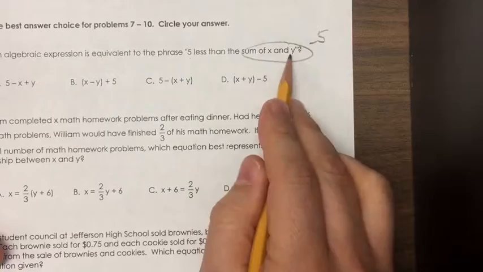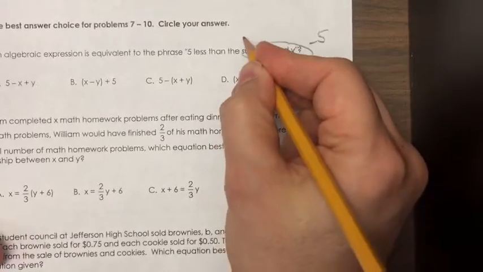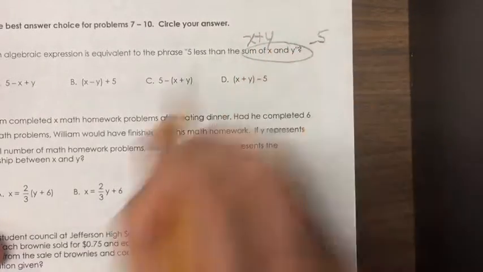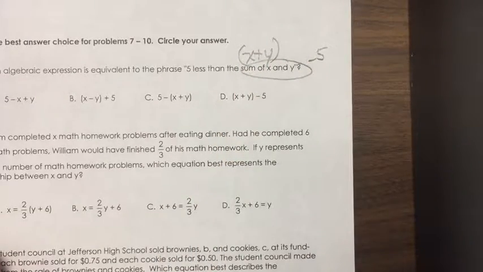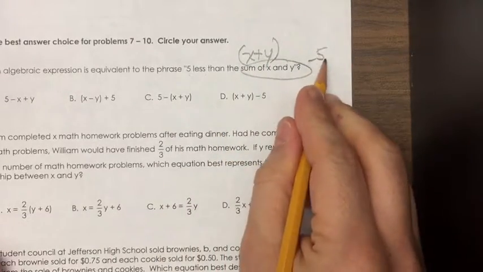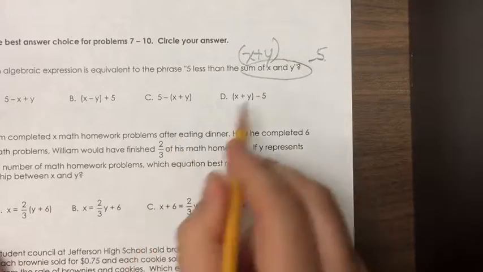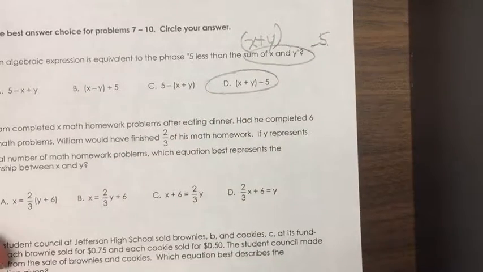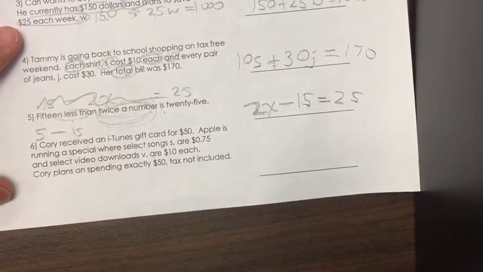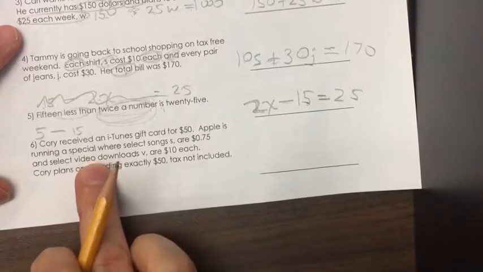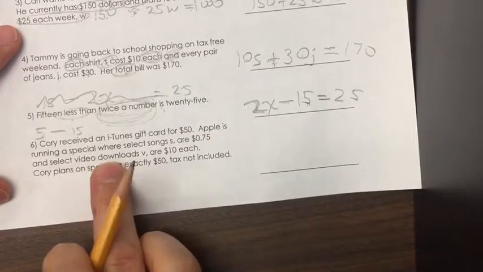Okay? How do you find the sum of x and y? Sum is adding. So you have the sum of x and y by adding x and y. You get that answer, and then you take 5 away from that answer. So the correct one for that one is D. All right? I skipped number 6. You guys can go ahead and do that. We had a very, very similar one on the notes. Okay, so you can watch the notes video that talks about a similar one.